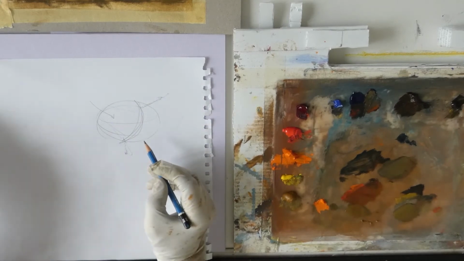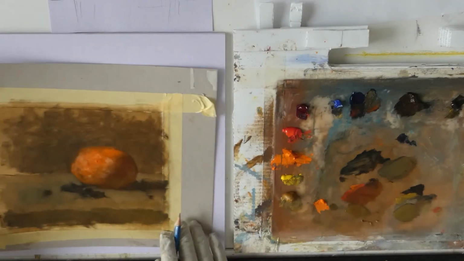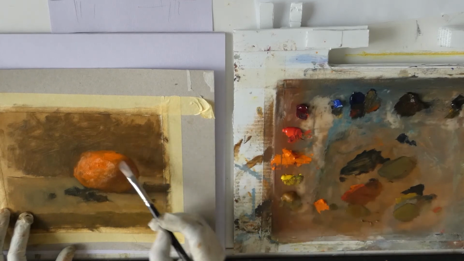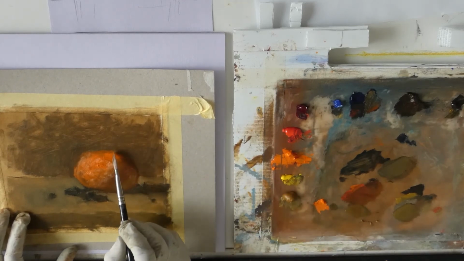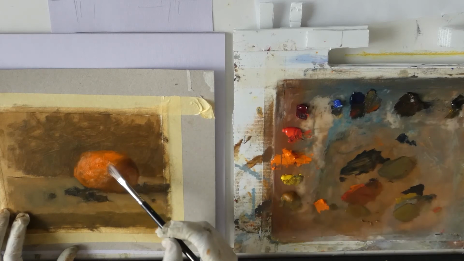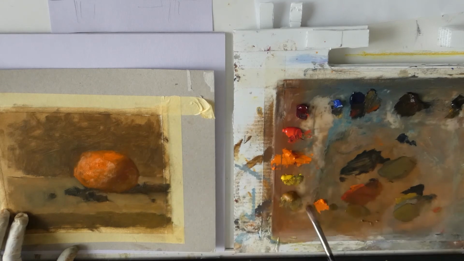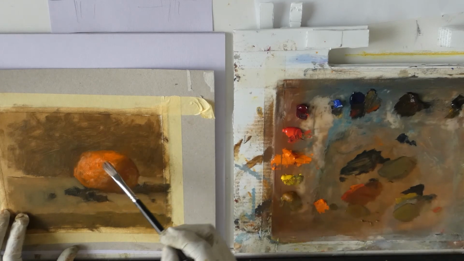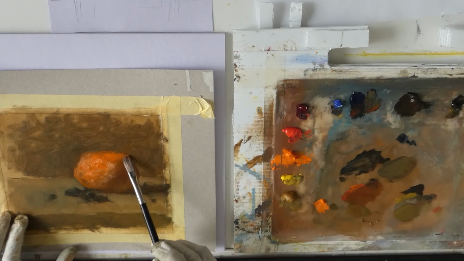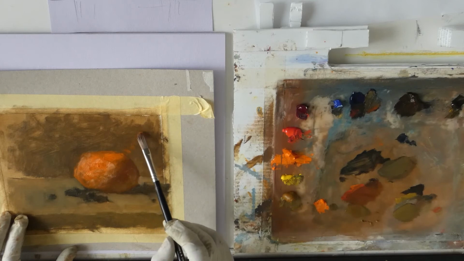That's what I'm now going to do. I'm going to create the light that is escaping and moving into other surfaces. And so if, for example, there was a vase behind here, I would push that color into the vase. So how much I infect the background color with the color of the mandarin is totally up to me. I can do it very lightly or very strongly.